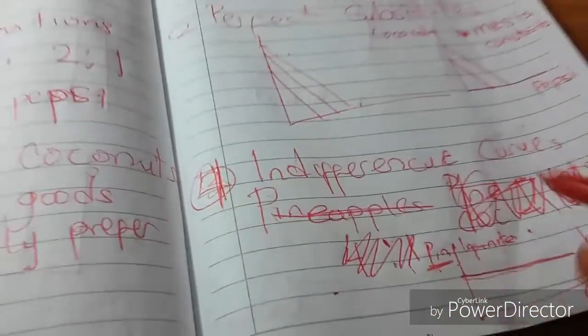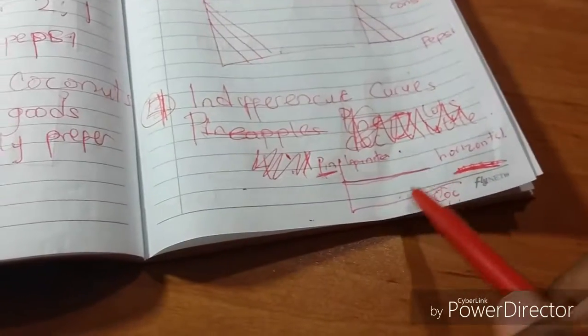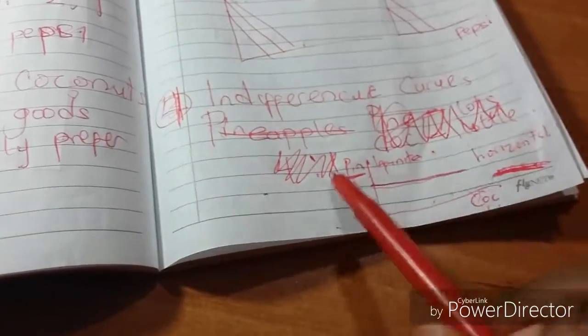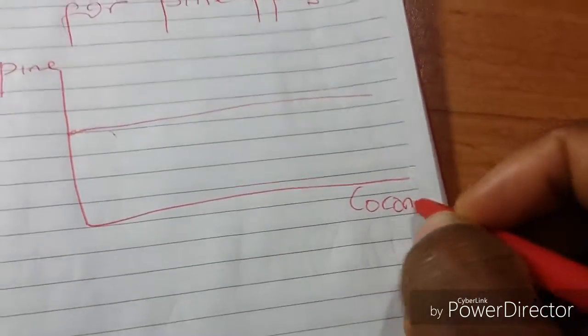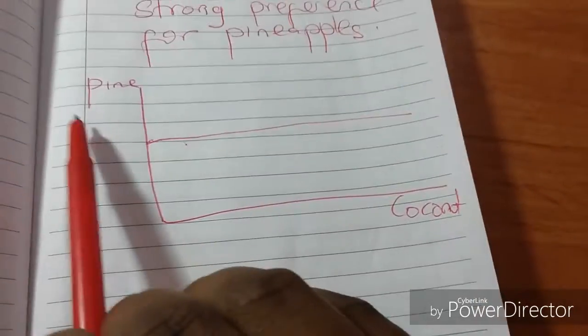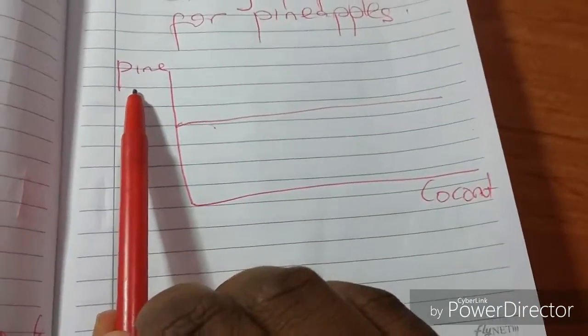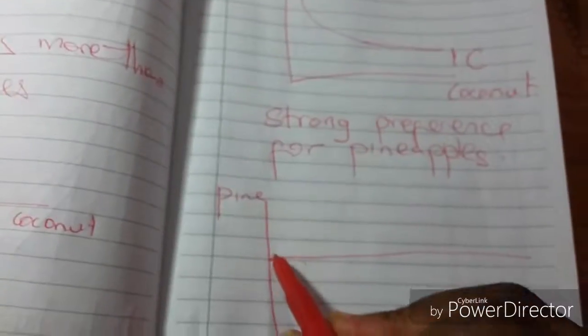When you have total preference for pineapples over coconuts, the indifference curve is straight, horizontal. Zero preference for coconuts, all preference for pineapples, it goes straight. Please pardon my lines.